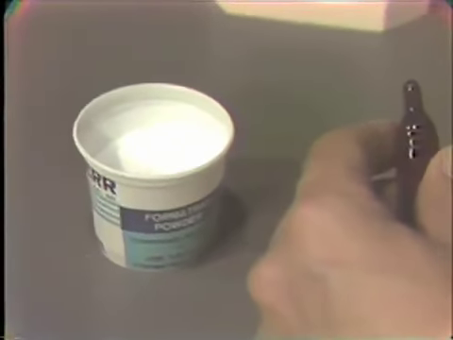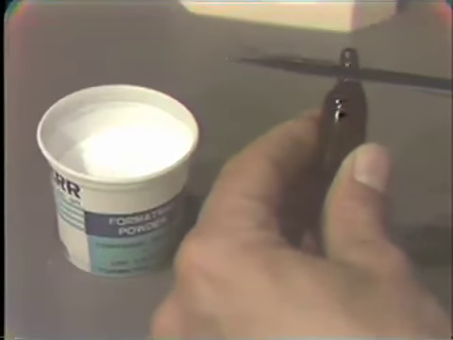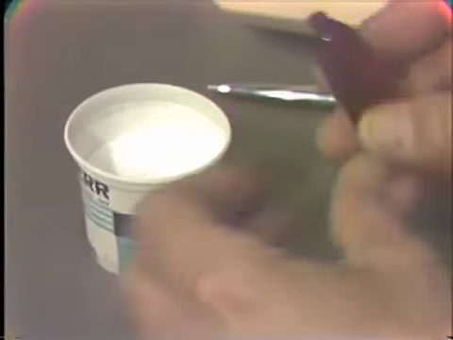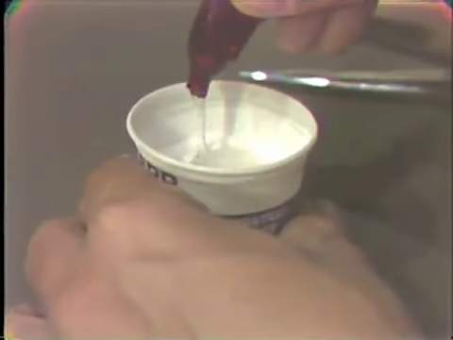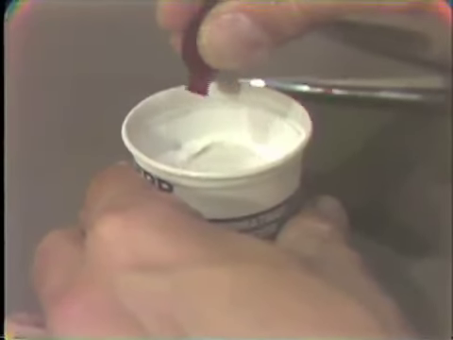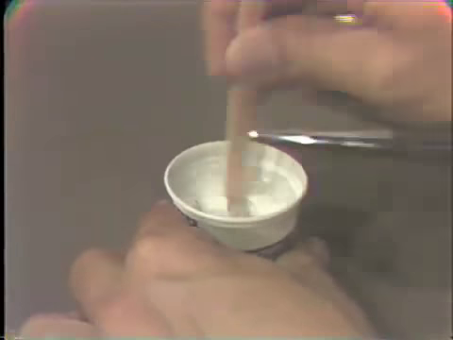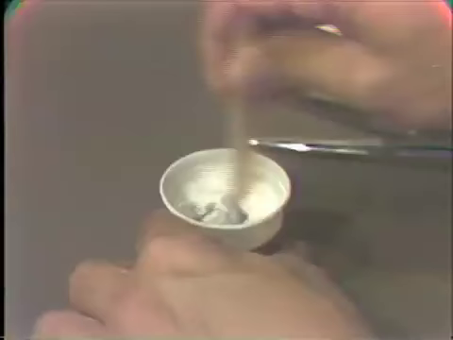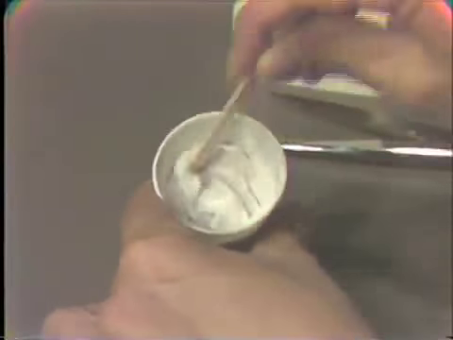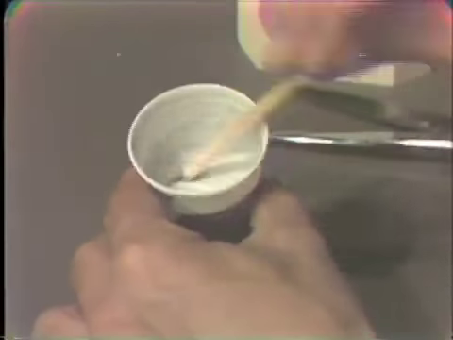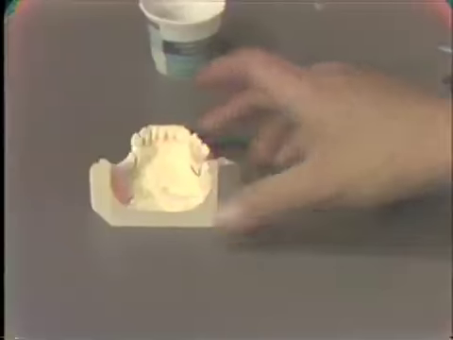Now, all we do, this is pre-measured, is to add the liquid to the powder and mix it till all the liquid is incorporated. Now, we'll just set this aside for a very brief minute while it loses its excess monomer before it's easy to handle.